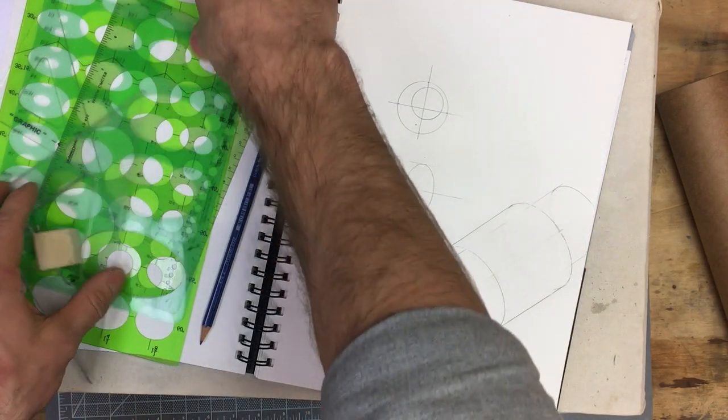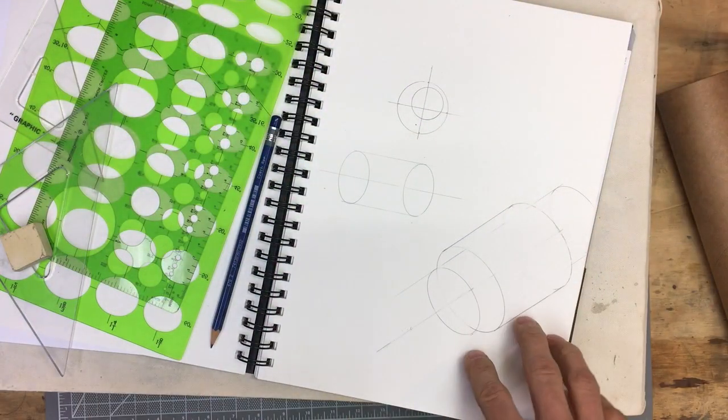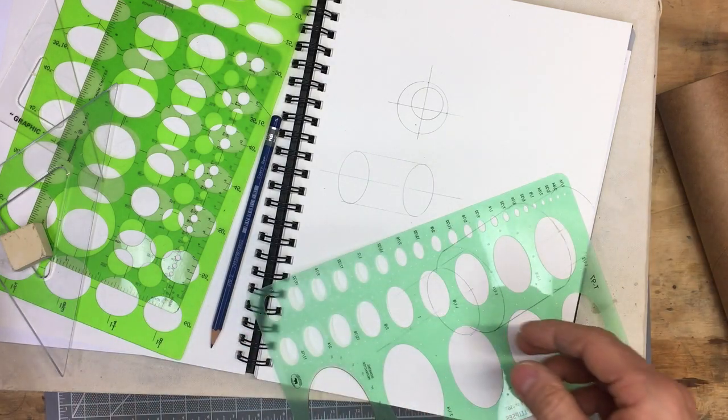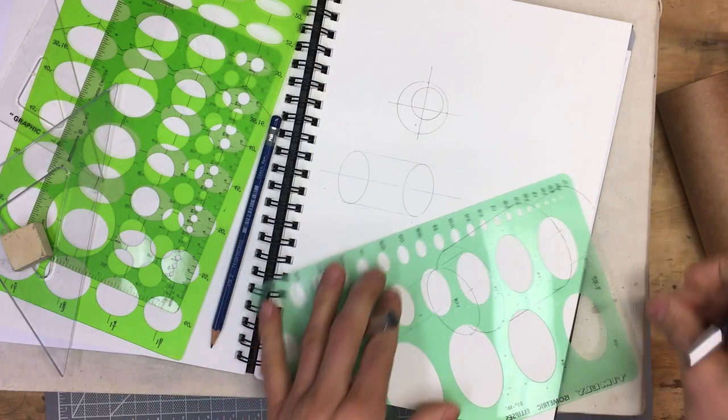Something like this, once I've got my lines partially erased, to make it a little bit easier for you to see in the video, I'll darken it with my Sharpie pen.